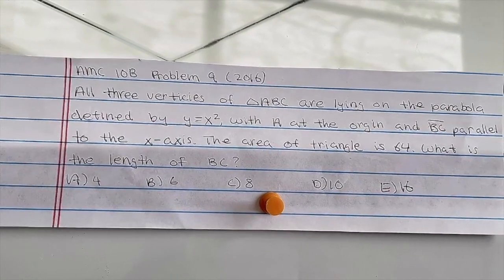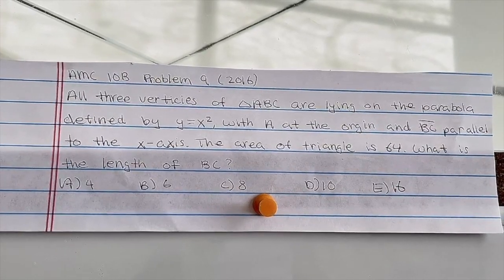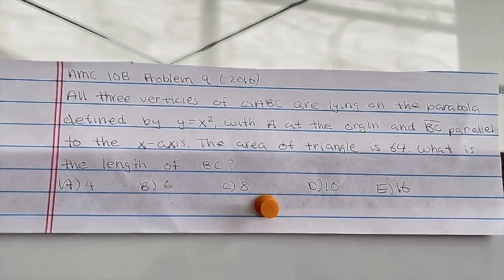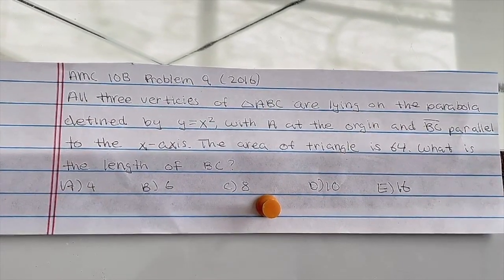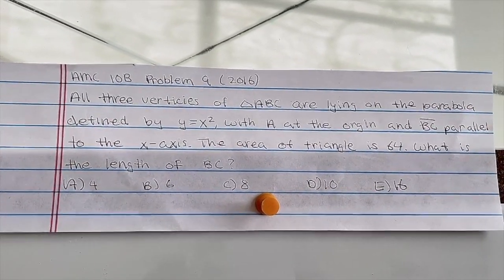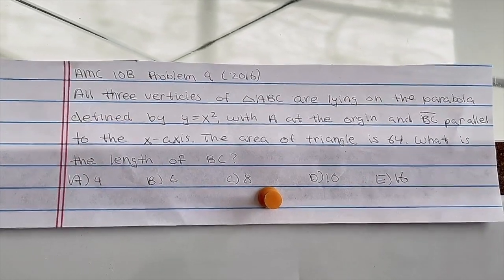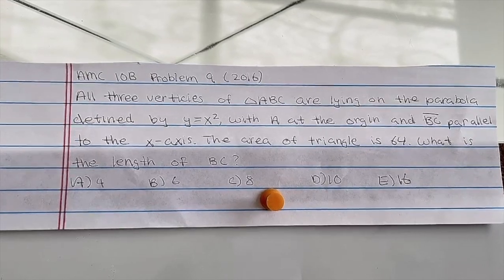This is AMC 10B Problem 9 of the year 2016. All three vertices of triangle ABC are lying on the parabola defined by y equals x squared, with A at the origin and BC parallel to the x-axis. The area of the triangle is 64. What is the length of BC? Your answer choices are 4, 6, 8, 10, and 16.